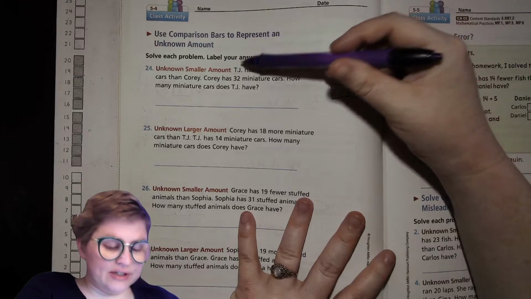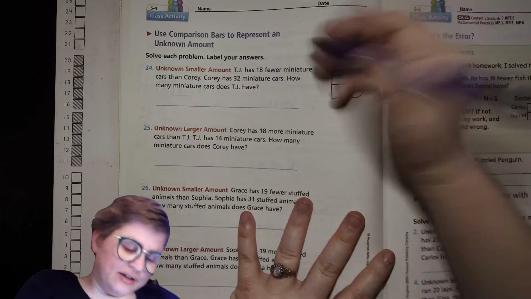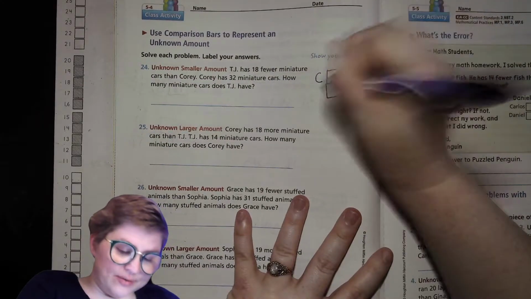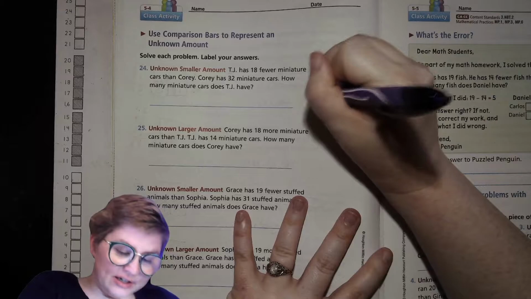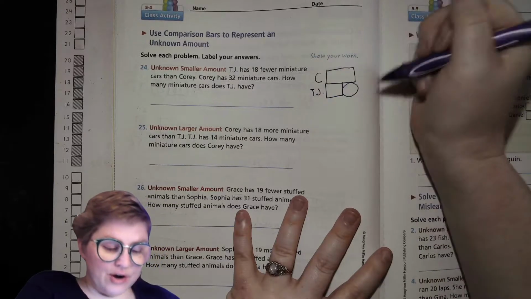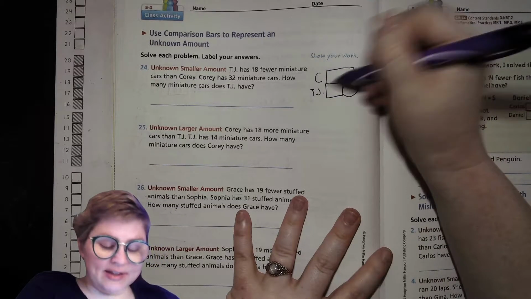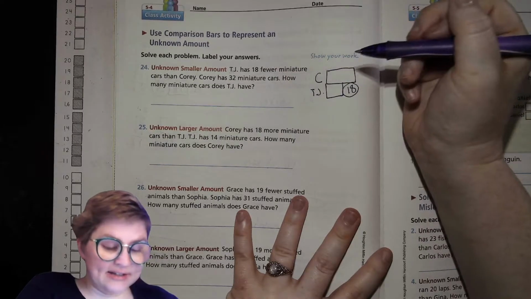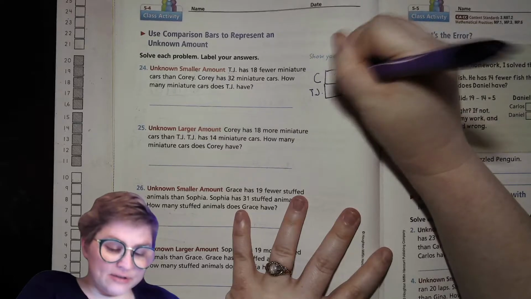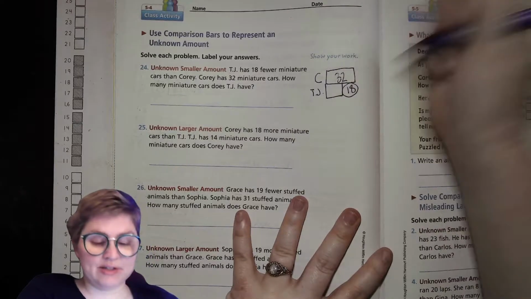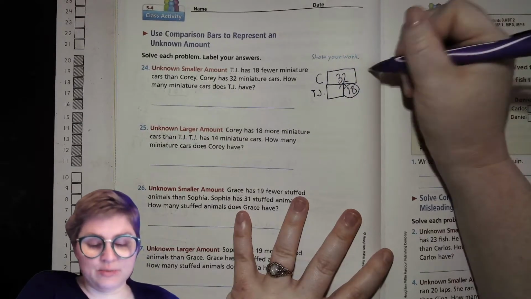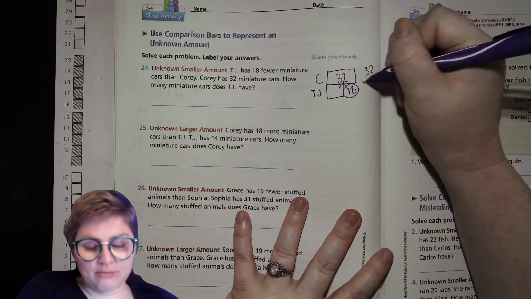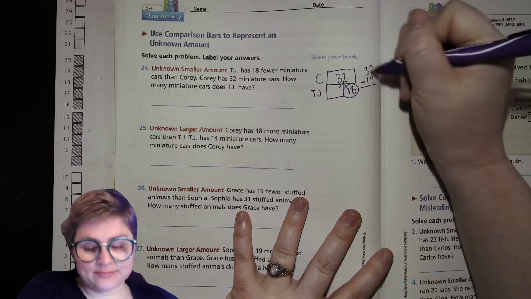If we know TJ has fewer, then we know Corey has more. TJ. We don't know how many TJ has, so we can't put anything in that box, but we know the difference is 18 because that's how many fewer than he has. And we know Corey has 32. What do you do to find this missing number? Subtract. 32 minus 18.